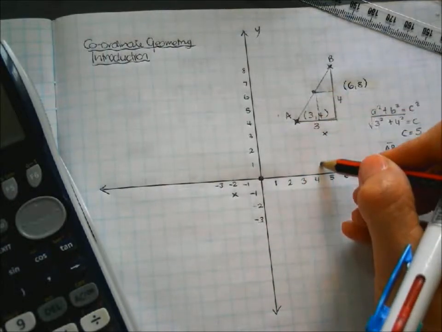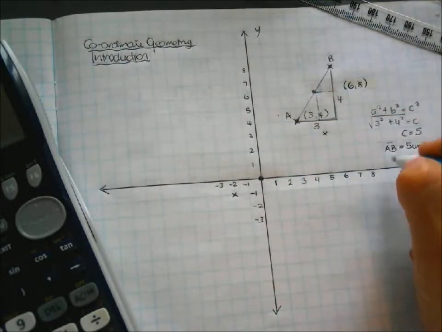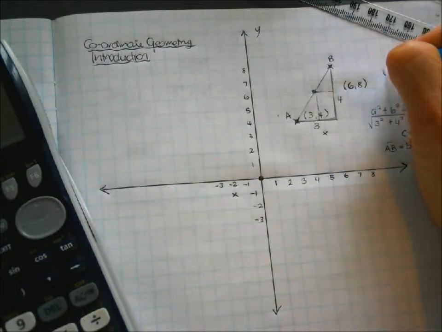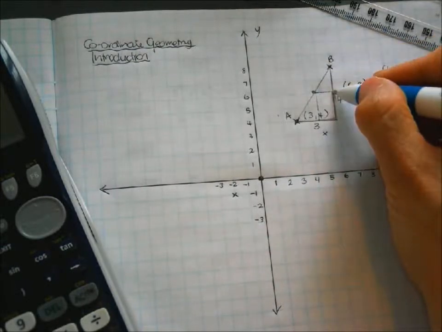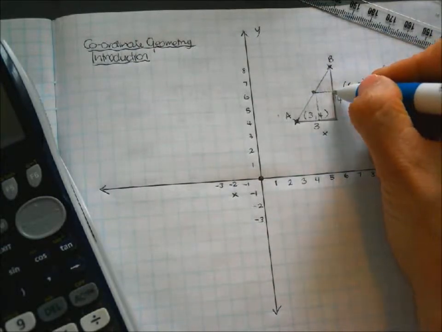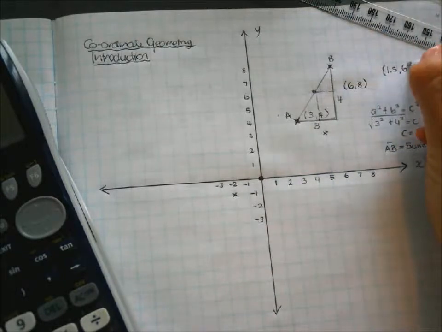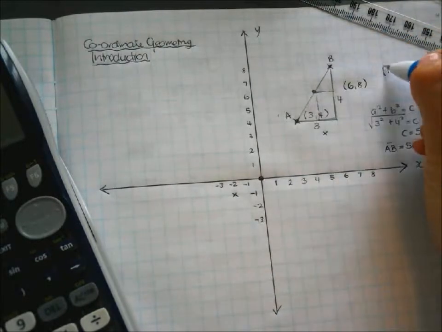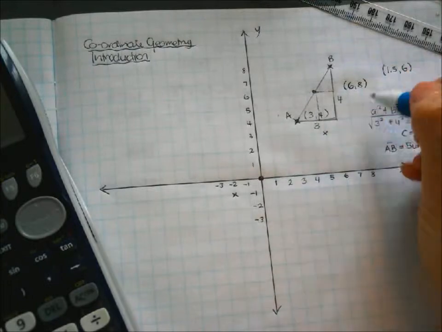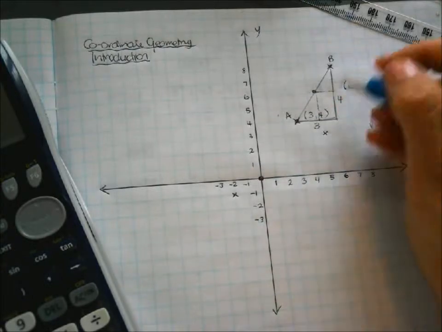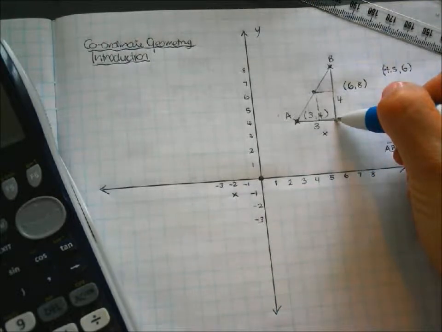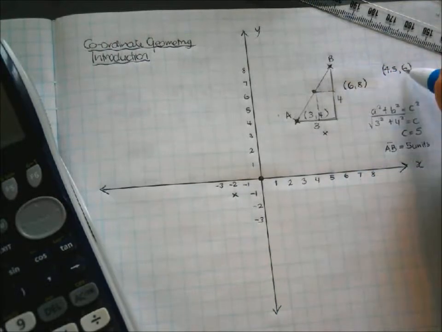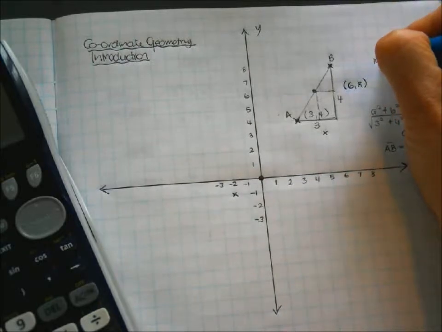Okay, so if I move from 3, 1.5 along, I'm now at 4.5. So, I can write 1.5 along, and halfway between here and here is 2 units, so going up 2 units I'm now at 6. So that is now my midpoint. 1.5 along from 3 gives me 4.5, sorry, and from 4 here up 2 units gives me 6.